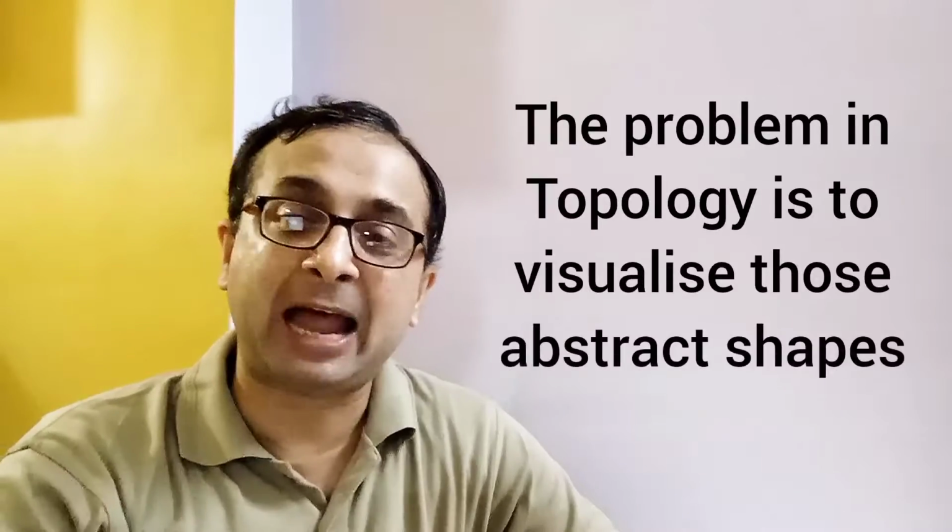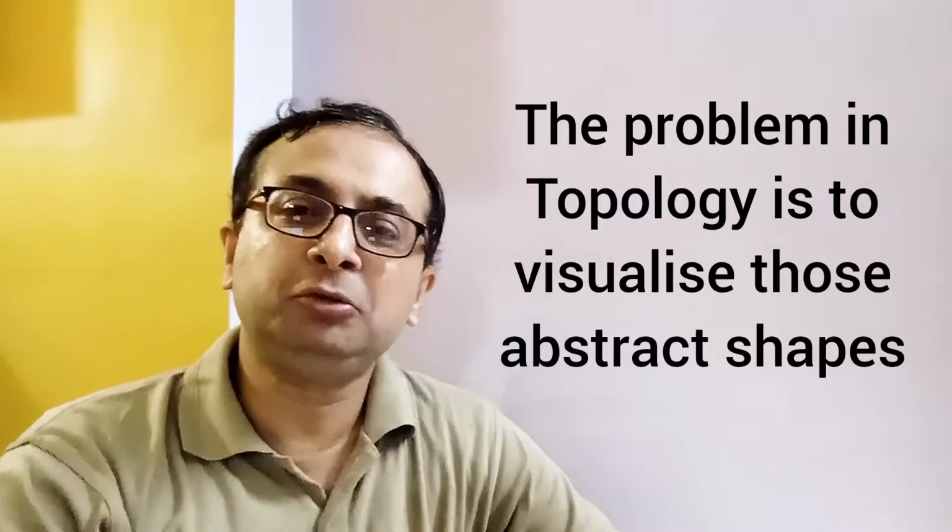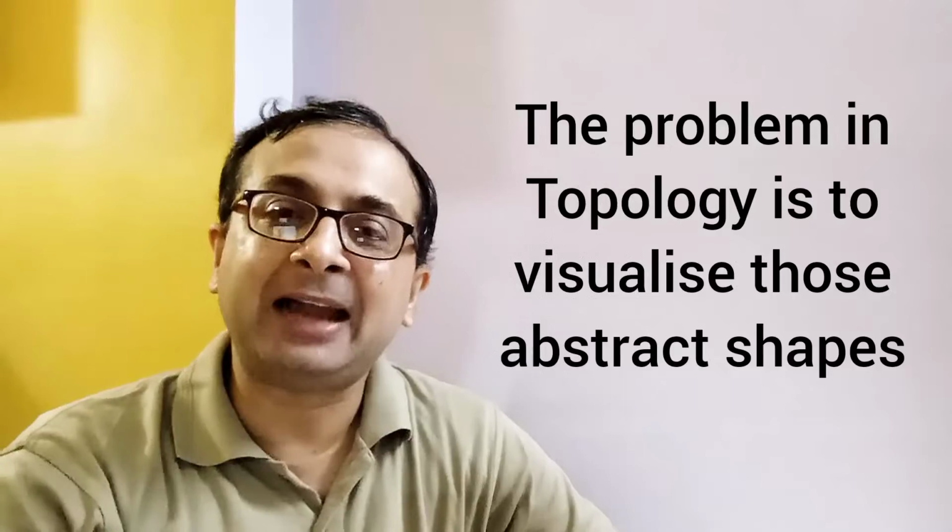The problem with topology is perceiving in your mind the mental images of those abstract shapes and sizes: how do they bend, how do they deform. We will start with the mathematics a little bit later, but what we are concerned with first is visualizing those abstract objects right in front of your eyes so that the mathematics becomes much clearer.